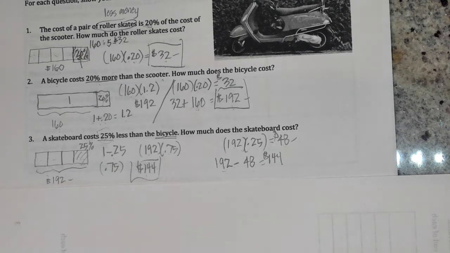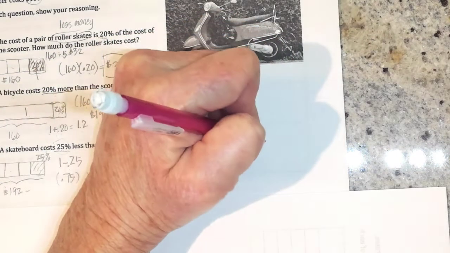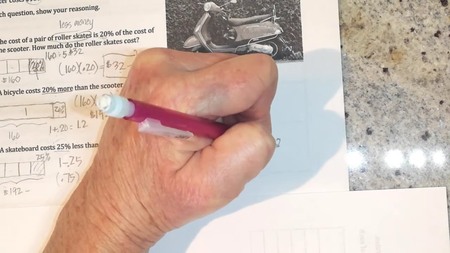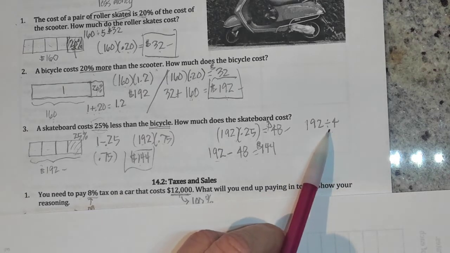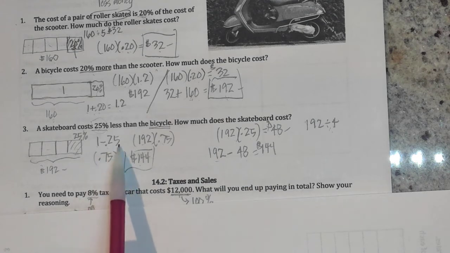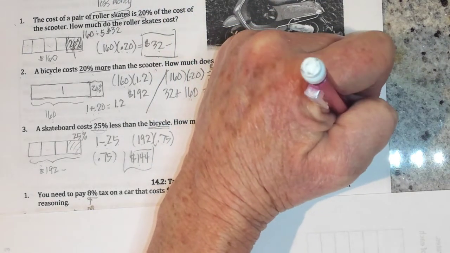I can also take 192. I didn't show this here. I can take 192 and divide it by 4. Remember, that's what I did for question number 1. So if I take 192 divided by 4, why did I divide it by 4? I divided it by 4 because there's 4 25%. So when I do that, this is 48.